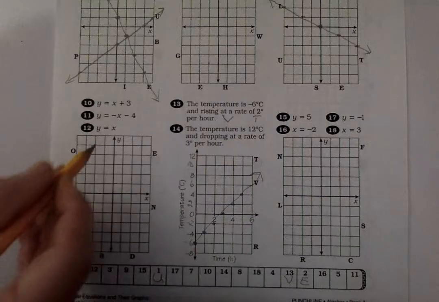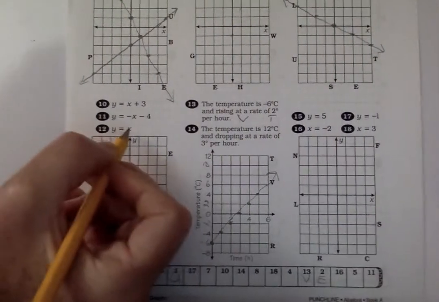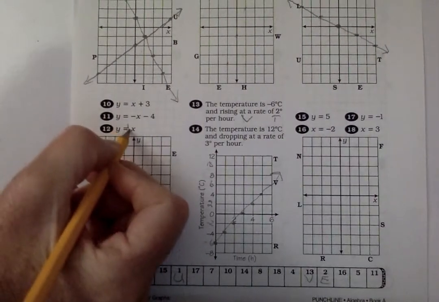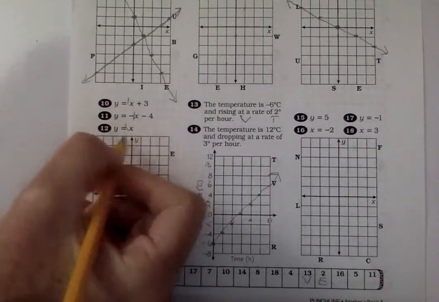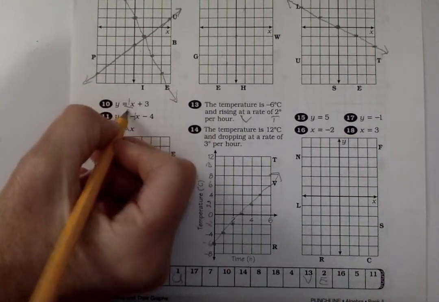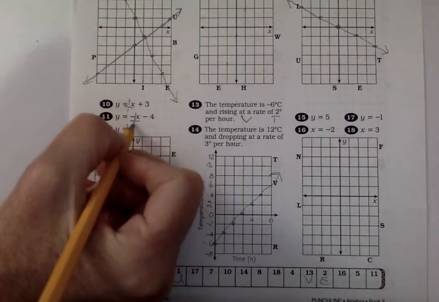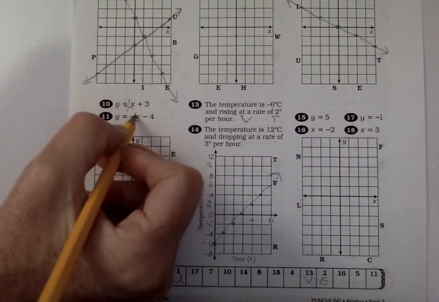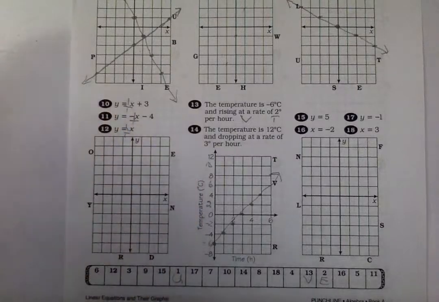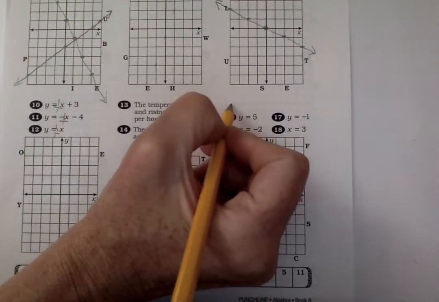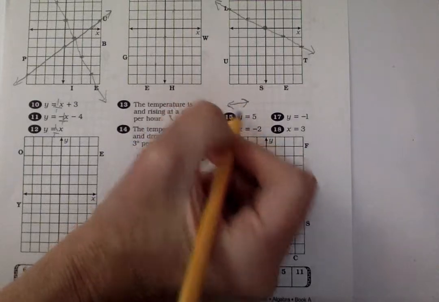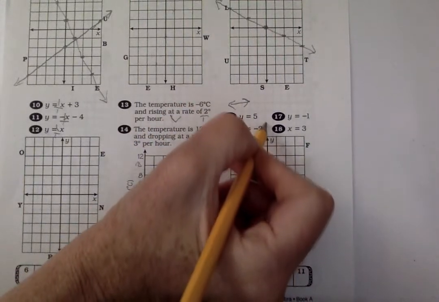And as a reminder, if there's nothing in front of x right here, we're going to put a 1. This will be negative 1x. This is 1x. Now, if they're whole numbers, you want to put them over 1, so you know rise over run. And you know if it's negative, that's going to be down 1, right 1. Okay? And as a reminder, y equals will be a horizontal line. X equals is going to be a vertical line.